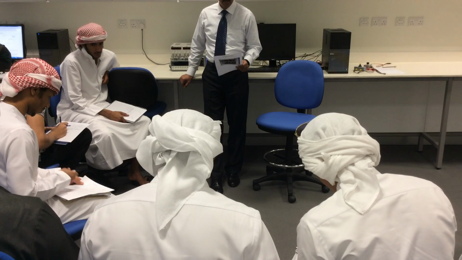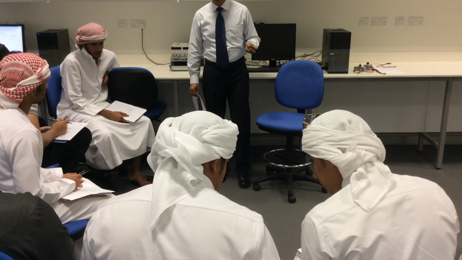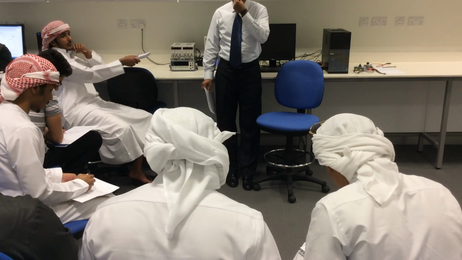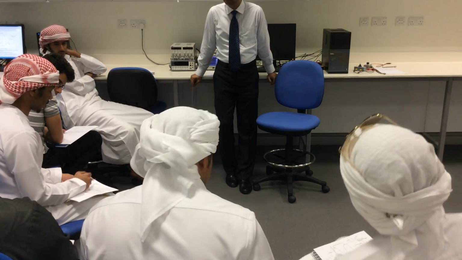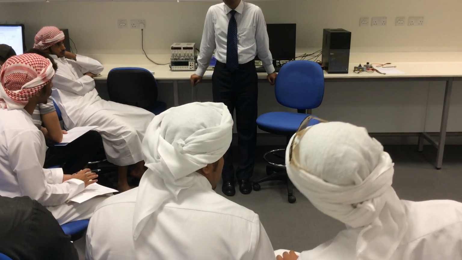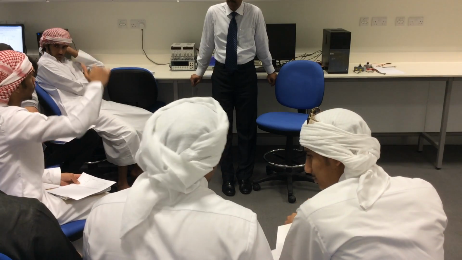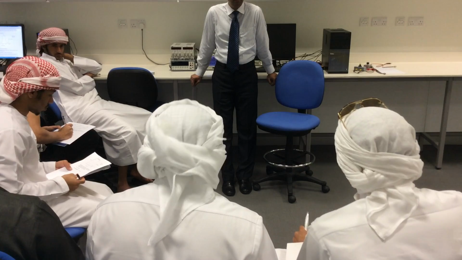So you know these words: frequency, period, DC offset and peak-to-peak voltage. In this graph, the VP is 7. What is VP? 3, from the DC to the peak. Everyone understands?